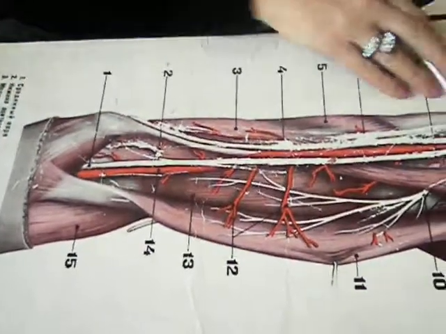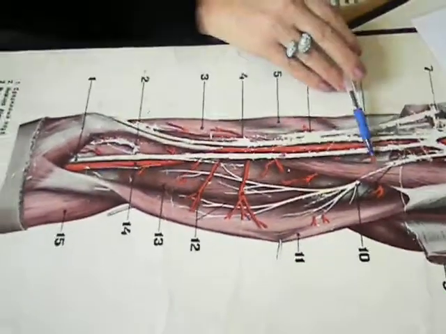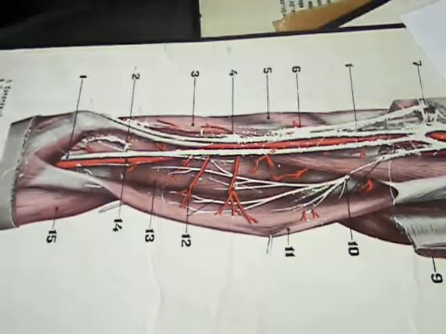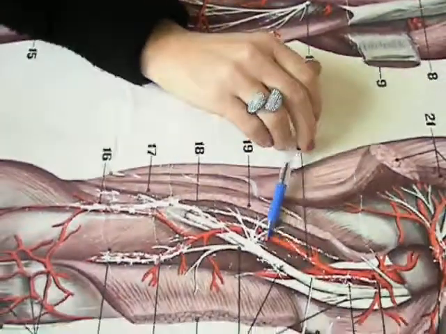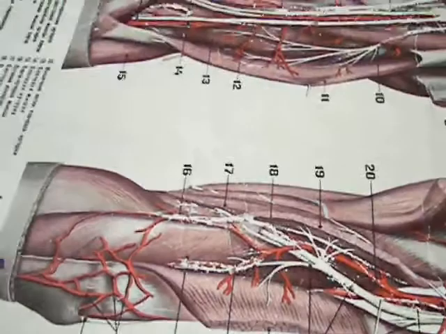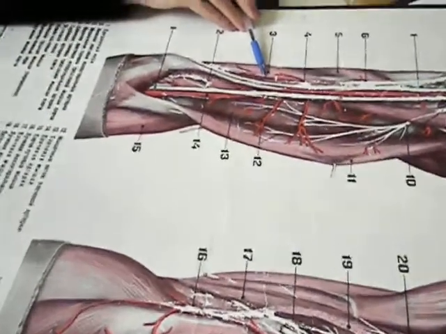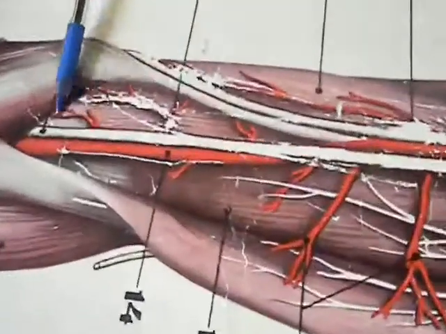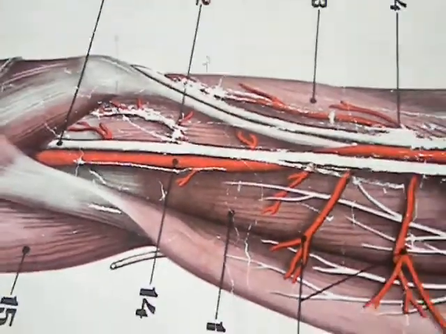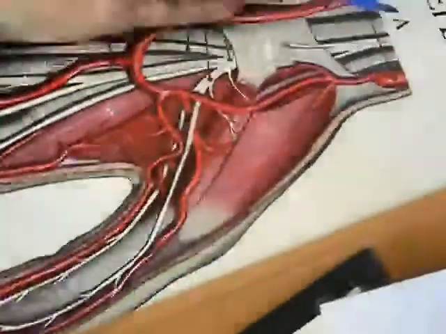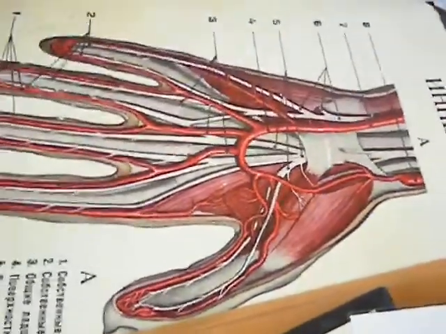That is why brachial artery gives first muscular branches, second deep brachial artery, third superior collateral ulnar artery, fourth inferior collateral, and terminal branches, ulnar artery and radial artery.